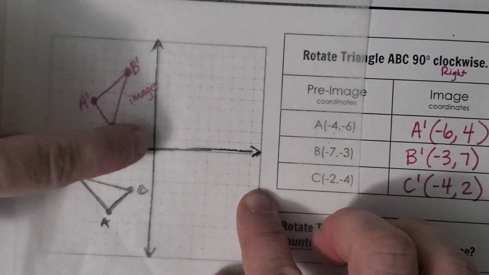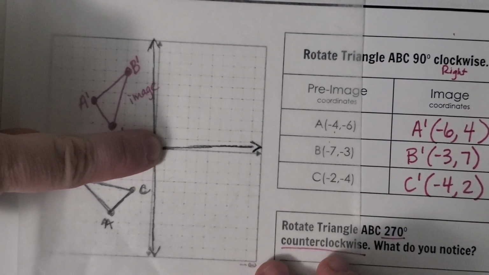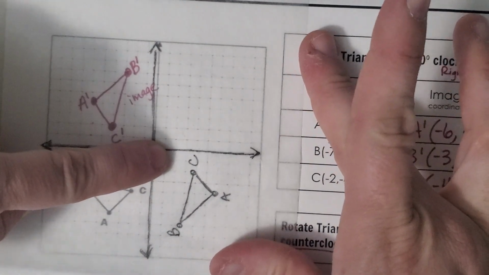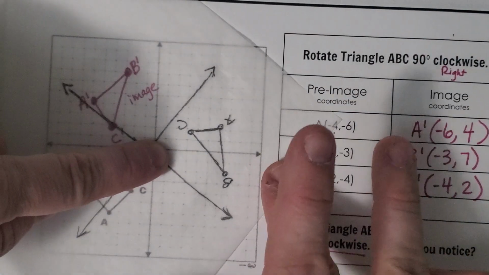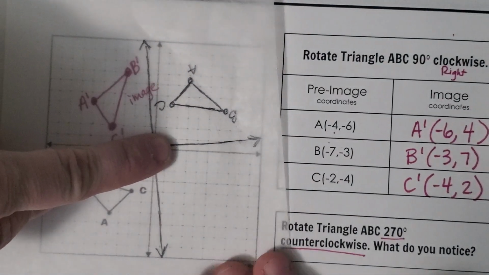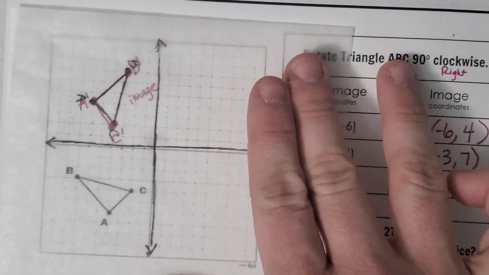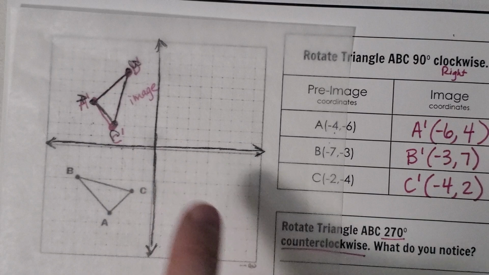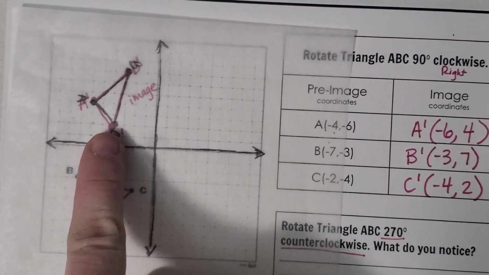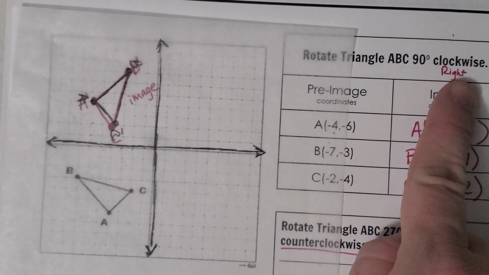So again, I'm going to hold my patty paper in the middle and I'm going to trace or work backwards. If this is one turn, that's 90 degrees. If I do another turn, it's going to be 180 degrees. And then I have to do a third turn, which would be my 270. So if I turn it a third time, I can see that a 270 degrees counterclockwise is going to get me to the same spot that a 90 degrees clockwise is going to be.